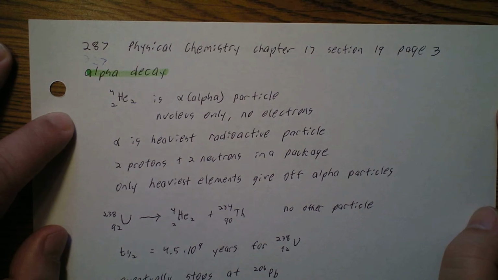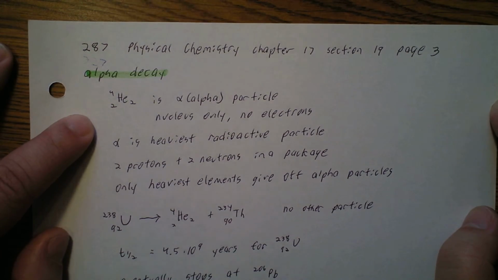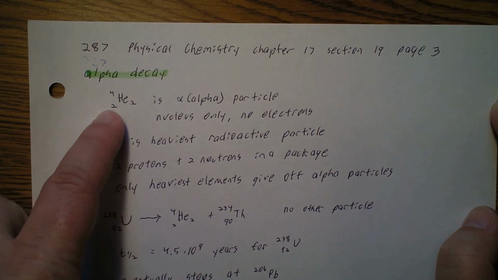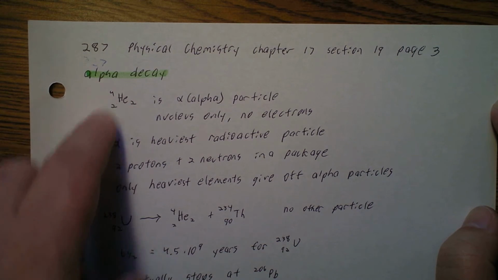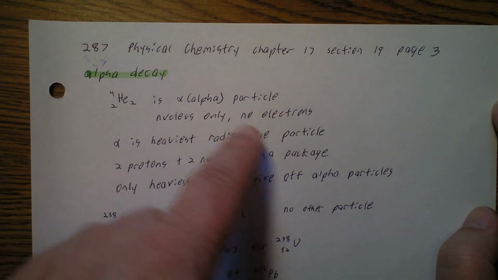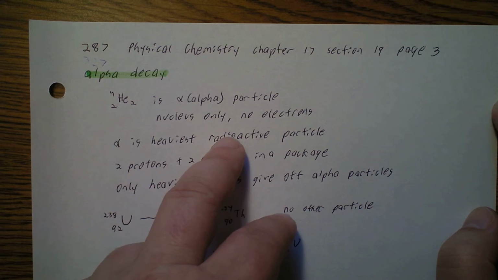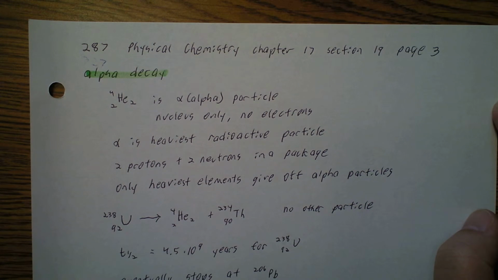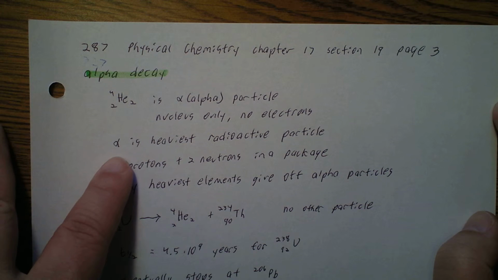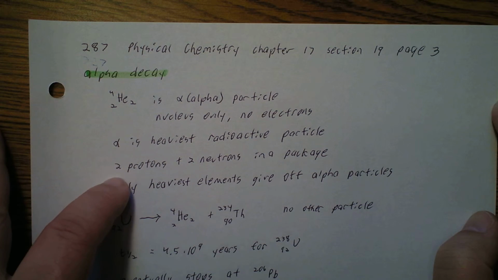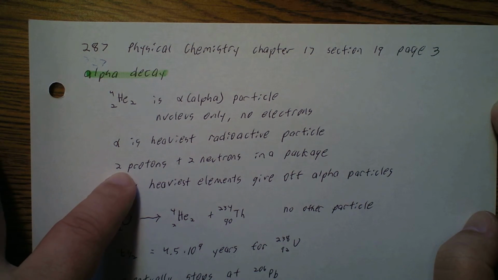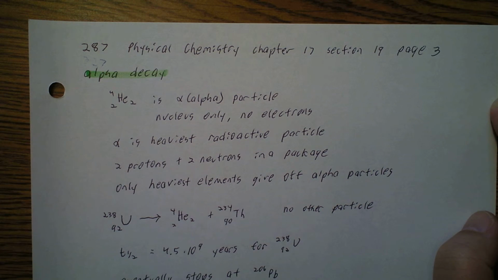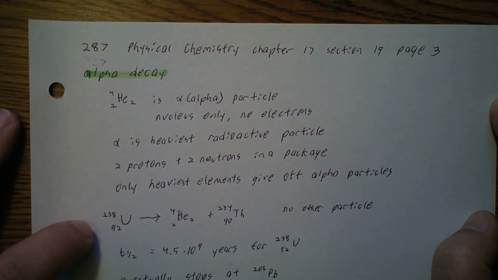Now let's talk about alpha decay. So we have a helium nucleus, 2 protons, 2 neutrons, for a total of 4. It's an alpha particle. But this is the nucleus only, no electrons. Remember, a helium atom, since it has 2 protons, a neutral atom would have 2 electrons in orbit also. So this alpha particle is the heaviest radioactive particle that they give off. So you have 2 protons and 2 neutrons in one little package. Only the heaviest elements will give off alpha particles.